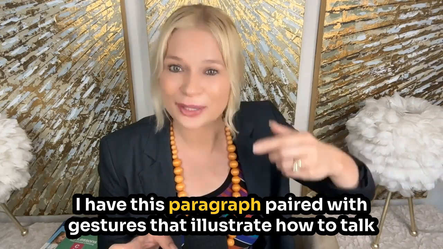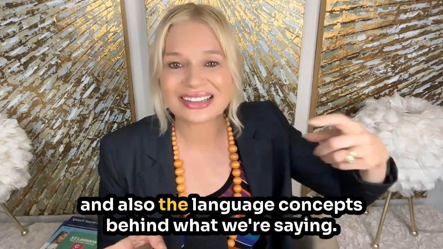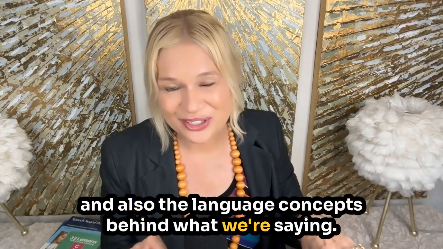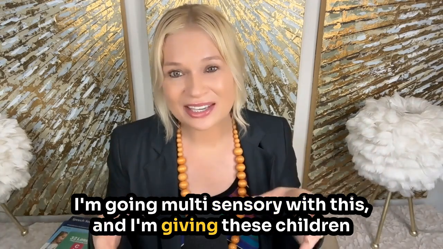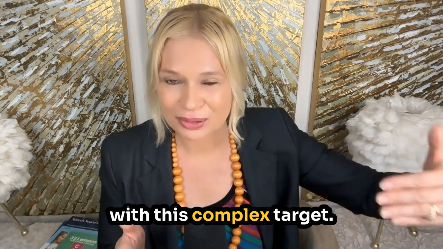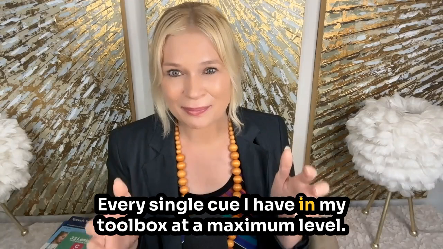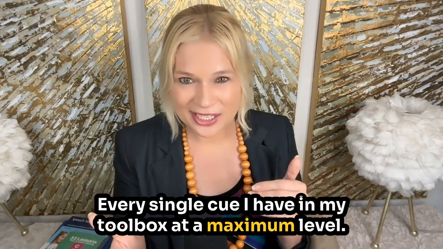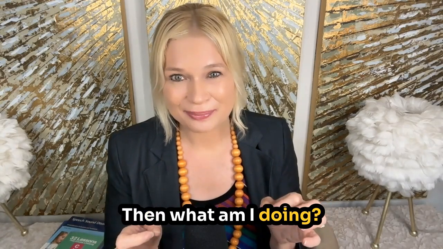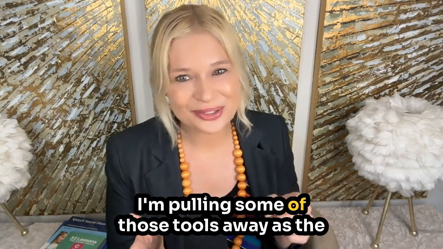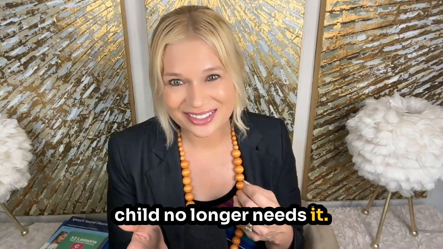I have this paragraph paired with gestures that illustrate how to talk and also the language concepts behind what we're saying. I'm going multisensory with this, and I'm giving these children with this complex target every single cue I have in my toolbox at a maximum level of prompting. Then what am I doing? I'm pulling some of those tools away as the child no longer needs it.